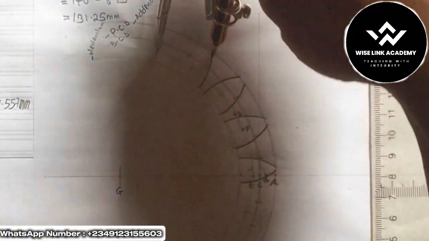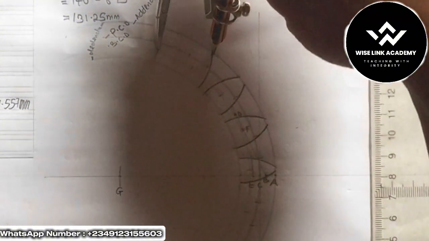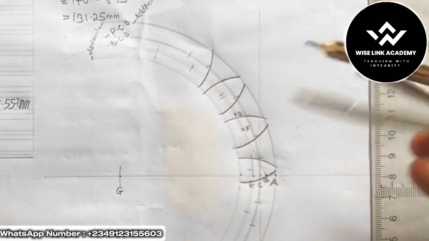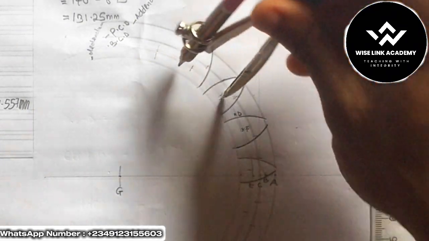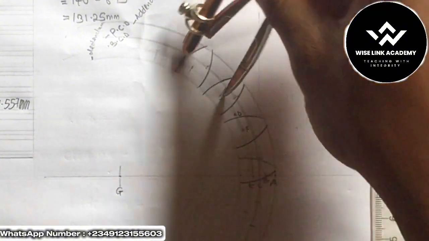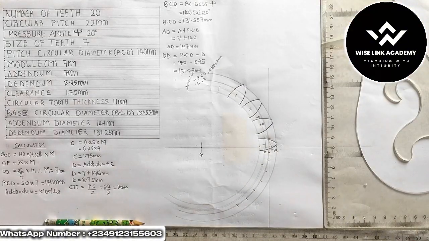I'll mark this one this way. Right, come to this thickness, mark F again, or if you want to call it D. So I'll thicken this one this way. Alright, I have this one here. What's the next procedure, please?